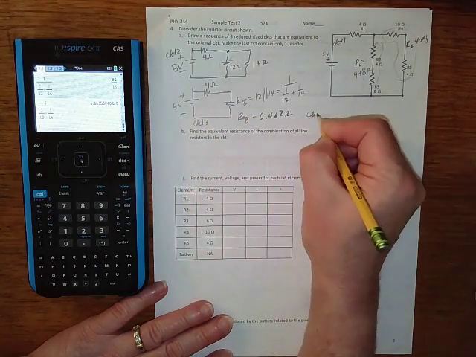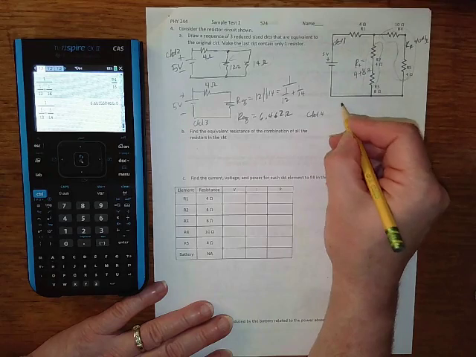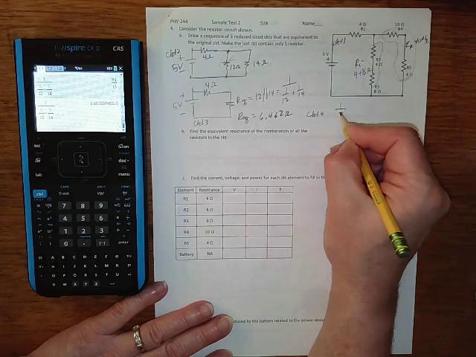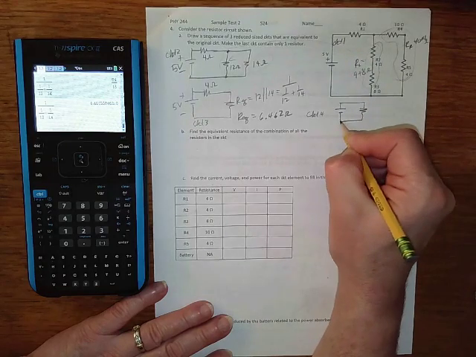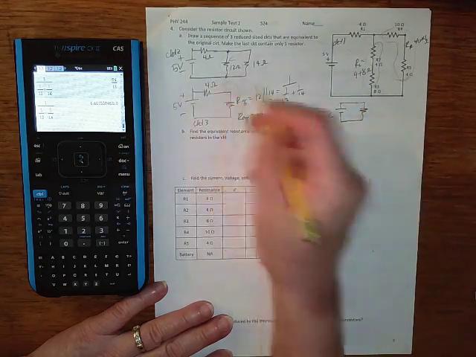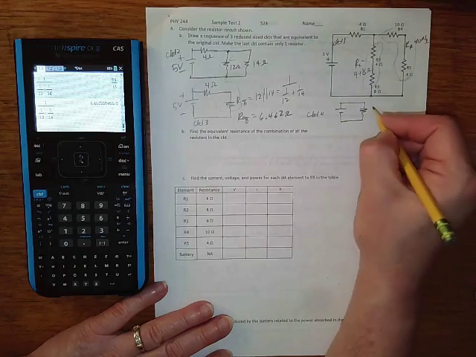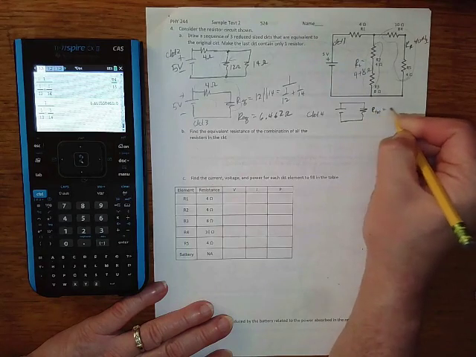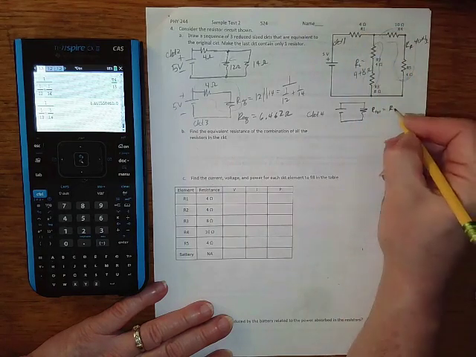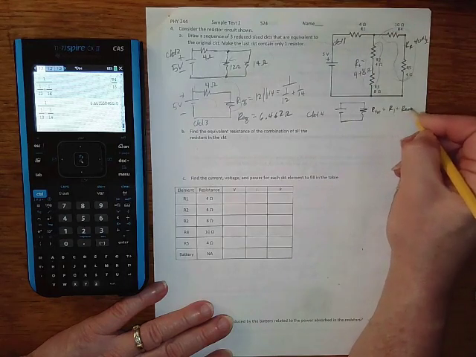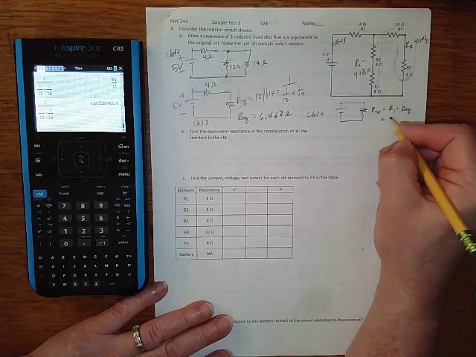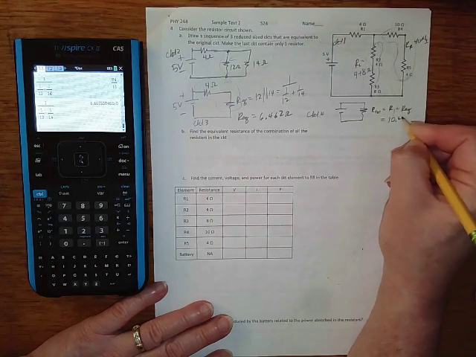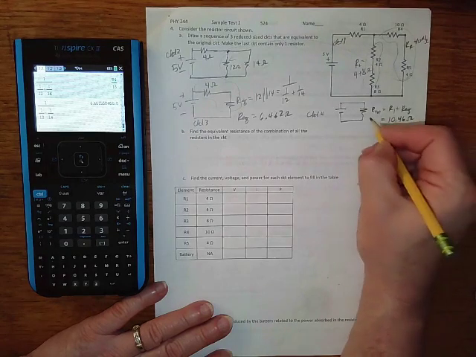Circuit 4. The last circuit should contain only 1 resistor, and that's what we've gotten down to, because now we've got these two in series. Resistors in series add, so R total is going to be R1 plus R equivalent, which is 4 plus 6.462, so 10.46 ohms is R total.